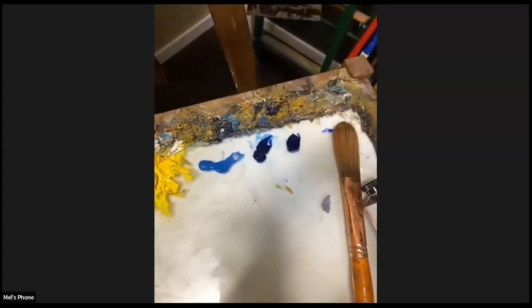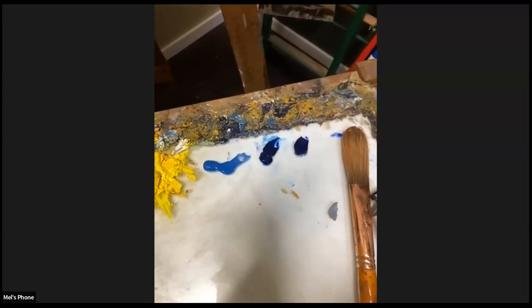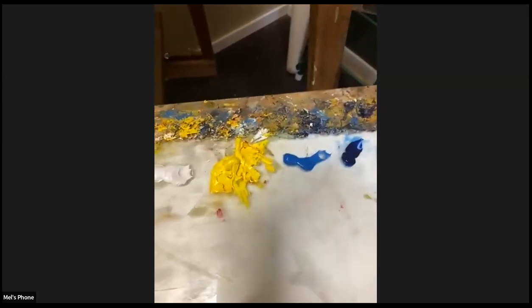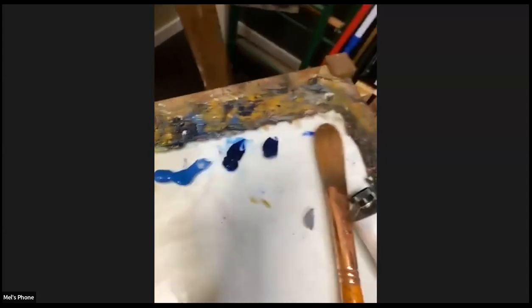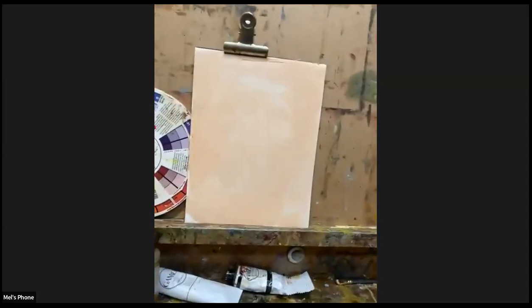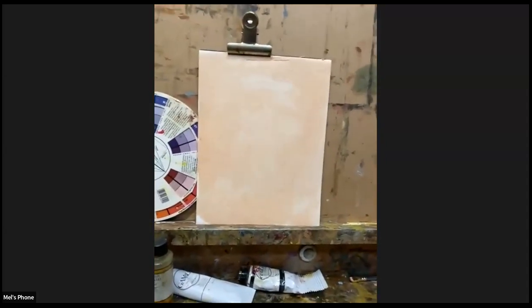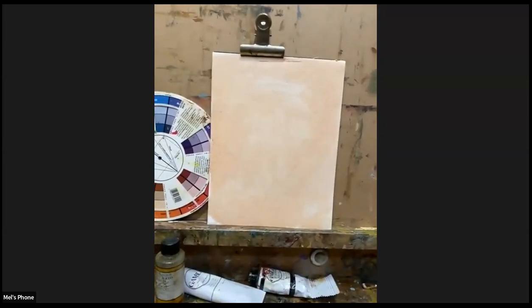Is that the warm yellow? I've got both, cad yellow light and cad yellow medium. White, cerulean, phthalo, and ultramarine. Sometimes I've been adding that lately in case I want a warmer blue. I used to always pretty much just have phthalo.